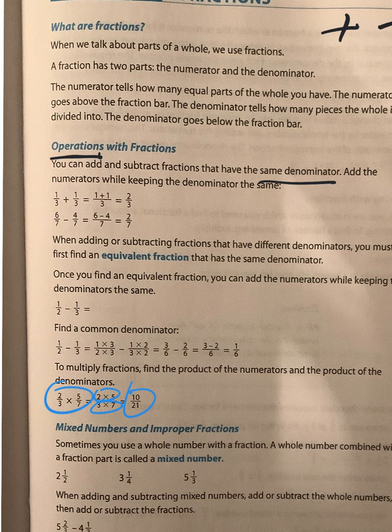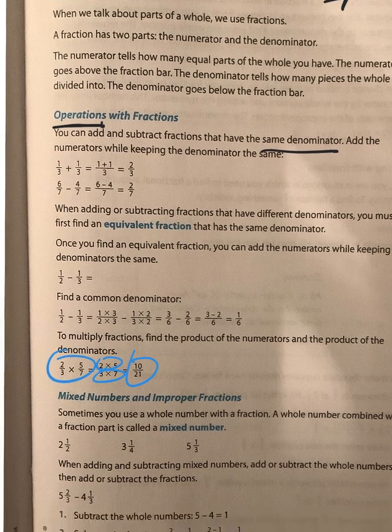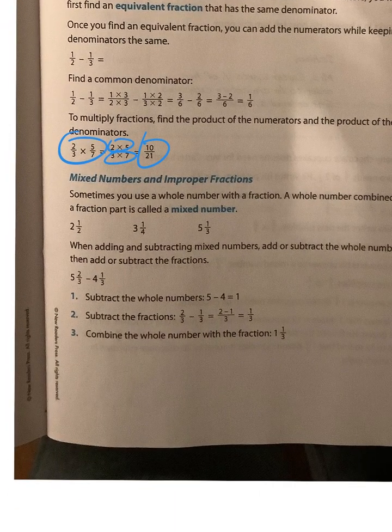Sometimes we use a whole number with a fraction. So if you are, let's say, measuring something with a tape measure, and it's 2.5 inches long, that is a whole number with a fraction, and that's called a mixed number. We're mixing whole numbers with fractions. Sometimes you're going to get numbers where the top number is bigger than the bottom number, and that's called an improper fraction.